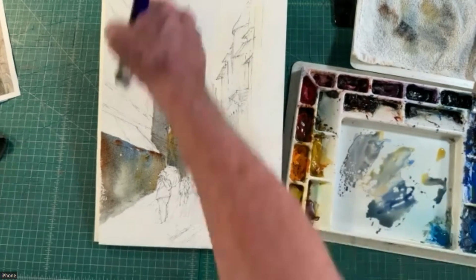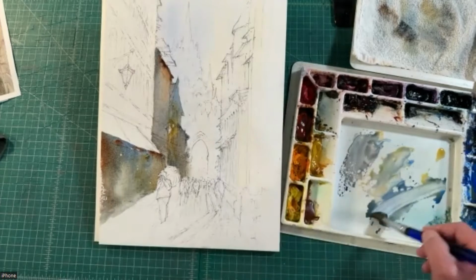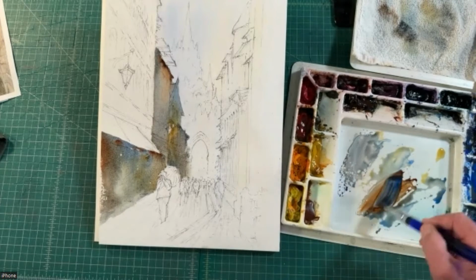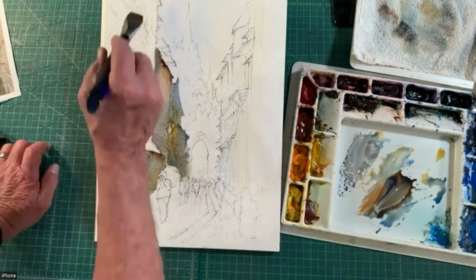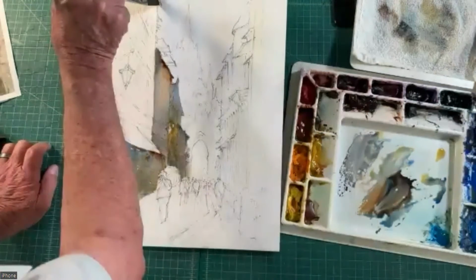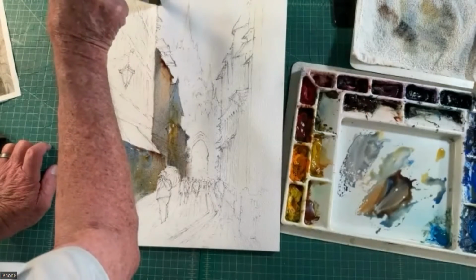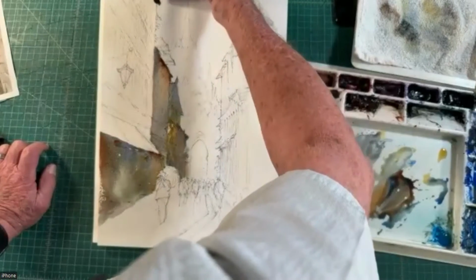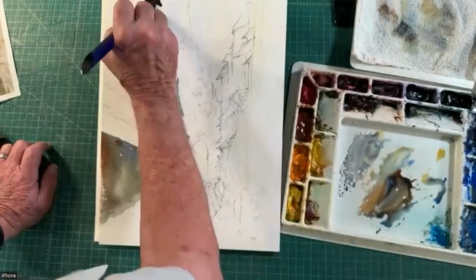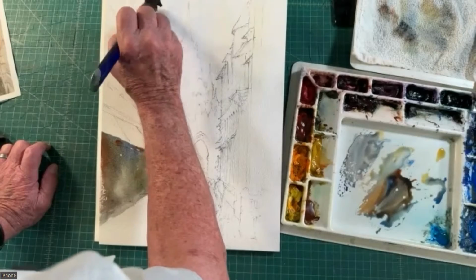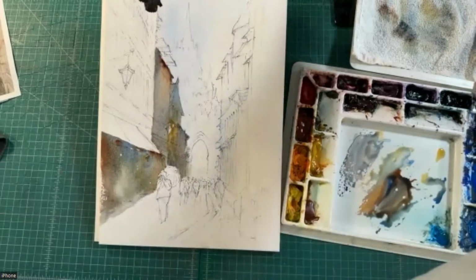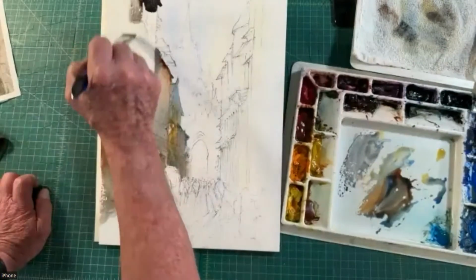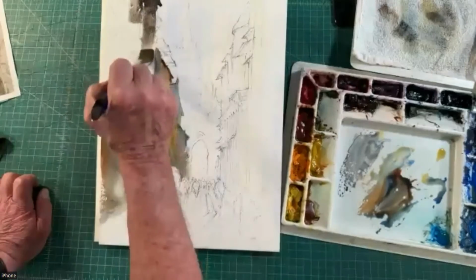And this is all one big wash that we're working with here. We have to work fairly quickly because we want all the water to kind of move at the same rate across the surface of the paper. I'm using the flat to capture these little roof gidgies that come out. It's very dark up here because it's in silhouette against a very light sky. Then I rinse my brush and I just start pulling it down.